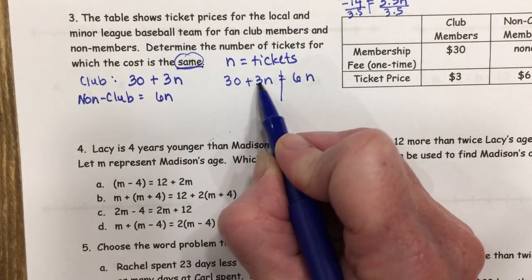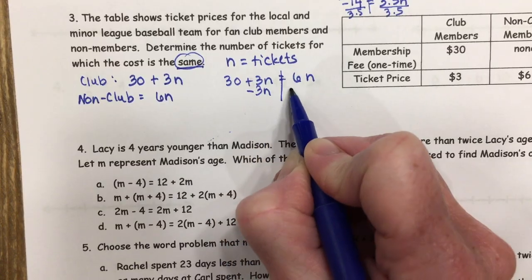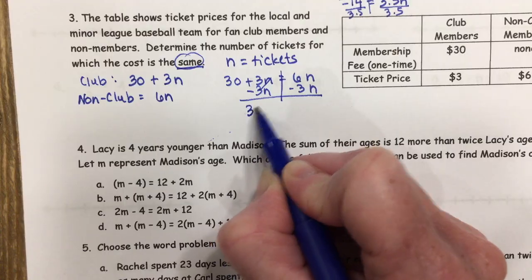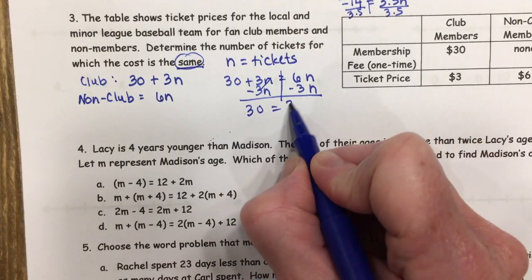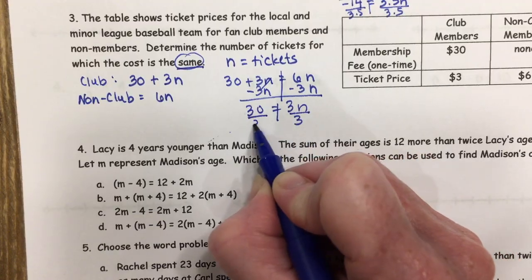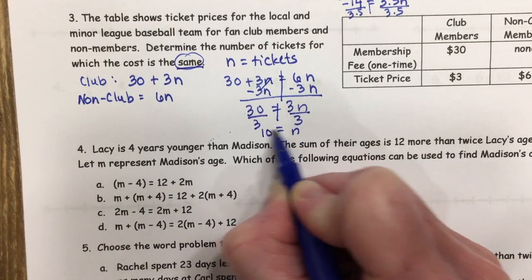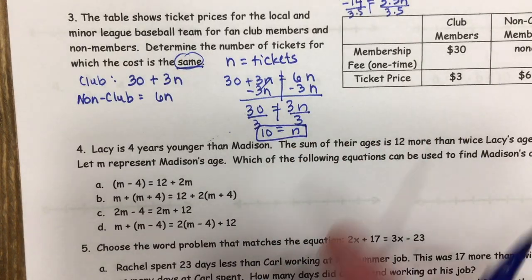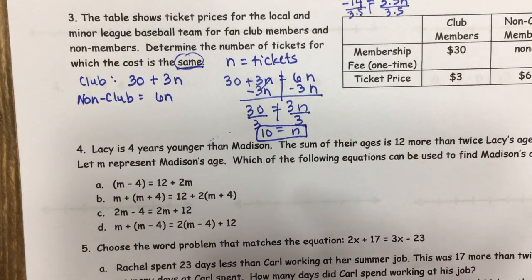I'm going to get rid of this one, so the opposite of adding is subtracting. These go away, so this is 30 on this side. 6n minus 3n is 3n. I cut it in half, do the opposite, which would be dividing. So n is equal to 10. So when you buy 10 tickets, the cost is the same. There's no advantage to being a member or non-member.